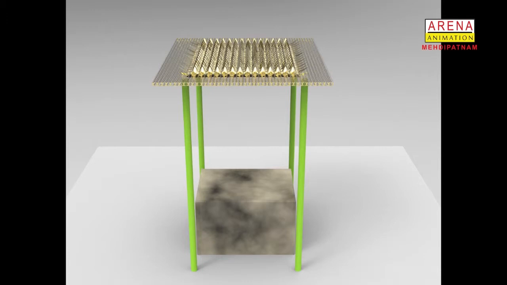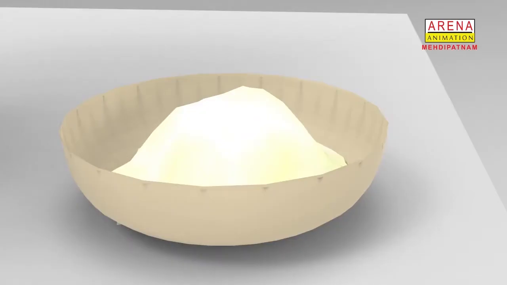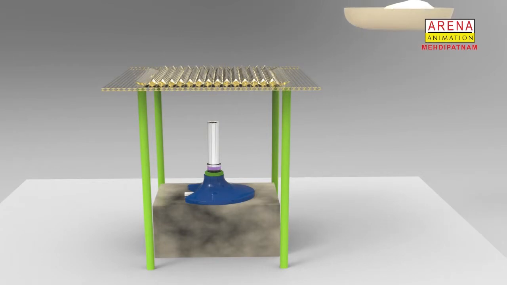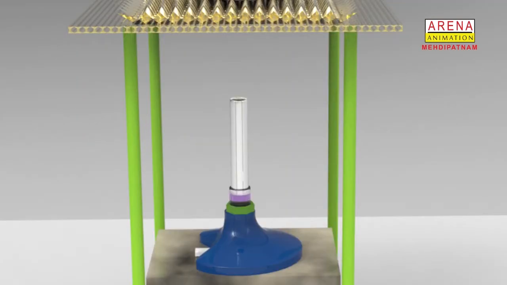Take about 1 gram of copper powder in a china dish. Keep the china dish on the tripod stand containing the wire gauze. Keep the Bunsen burner below the tripod to heat the china dish.